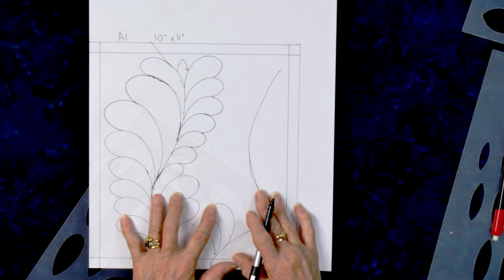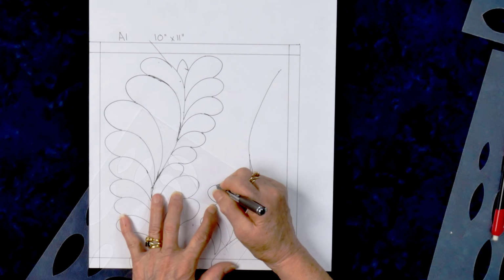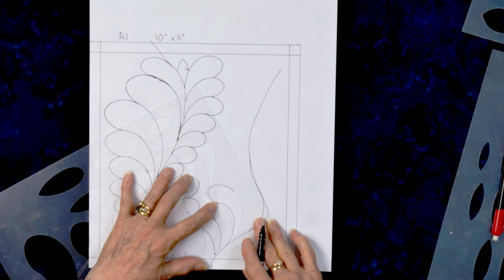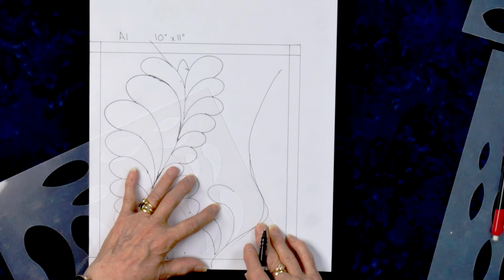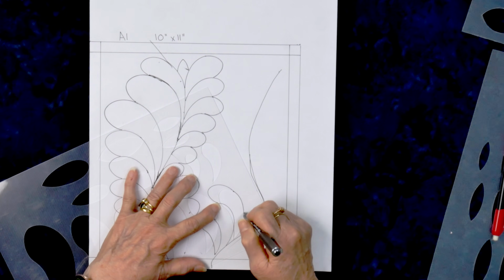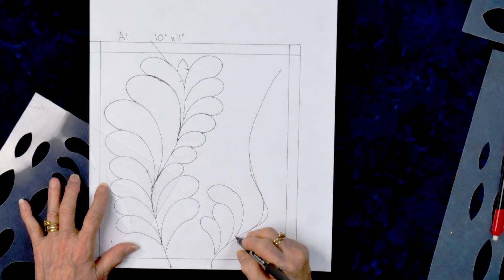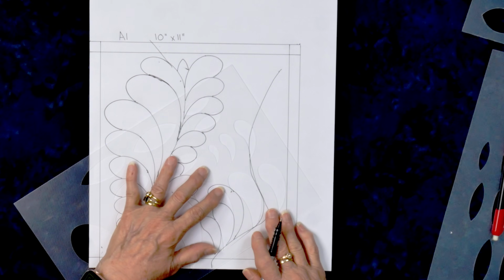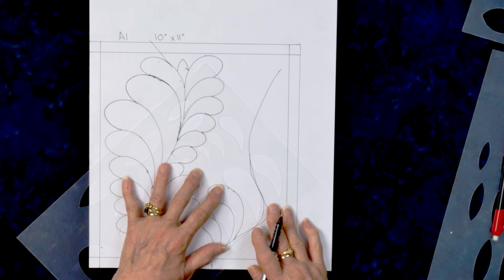Twist this one right around, come around to here, stop, twist the template right around to bring it right down into a sharp. See how we've twisted that? Now we can fit a bigger one in here.